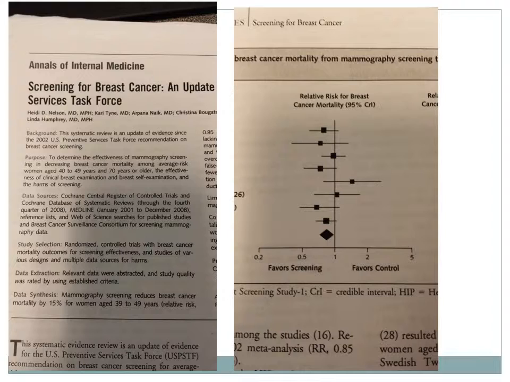Now the 1 is a neutral result. And as you can see at the bottom, if it's to the left of the 1, then it favors screening. So many of the studies favored screening. Some were fairly neutral, but a lot of them had 95% confidence intervals which crossed 1. The 95% confidence interval is represented by the line that goes through the box.